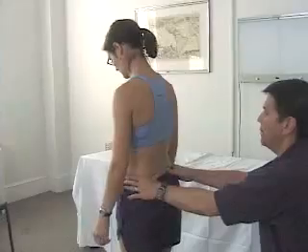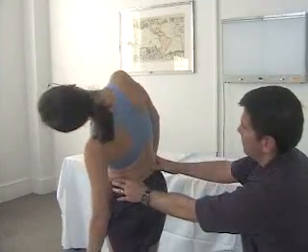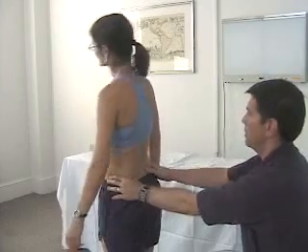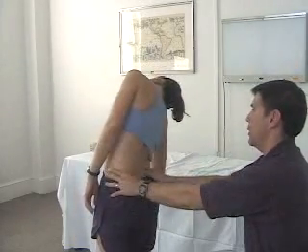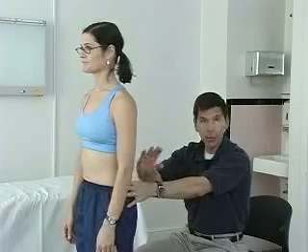There you go. I'm then going to have her side bend to the left and to the right. Okay. And what I was looking for is just symmetry of her range of motion.